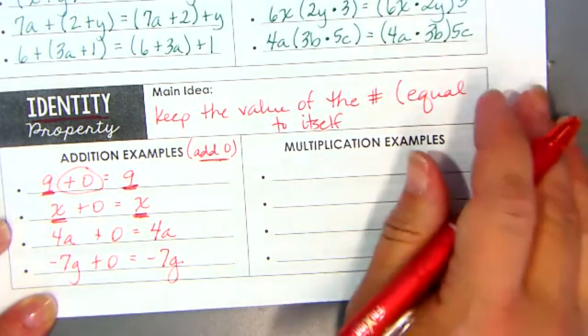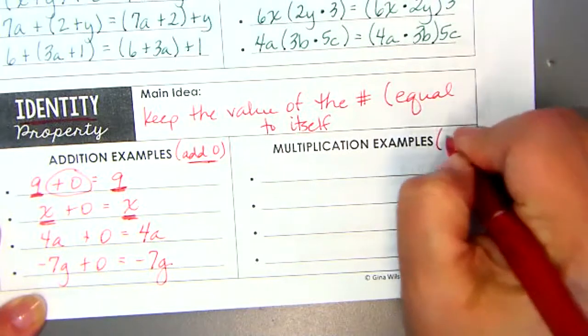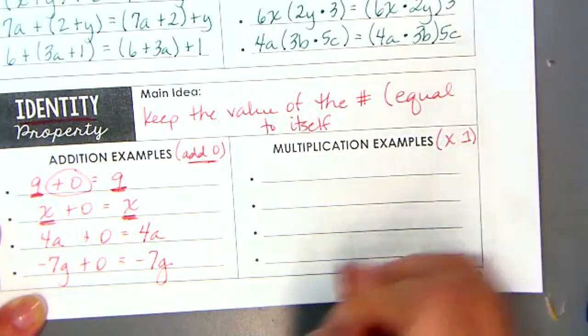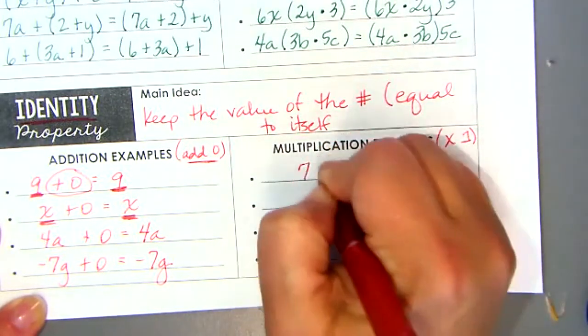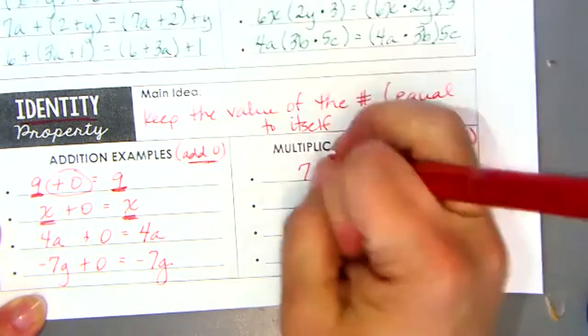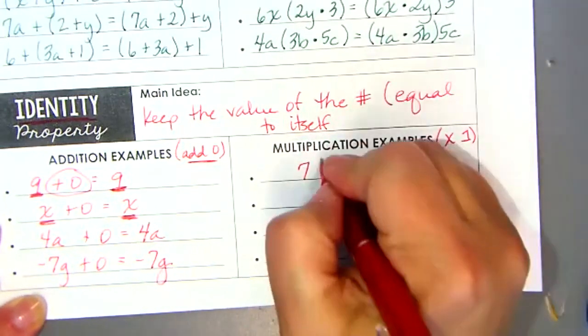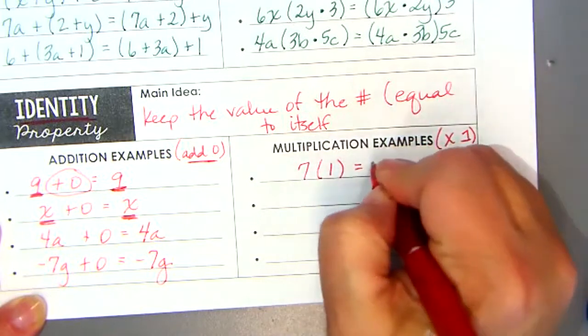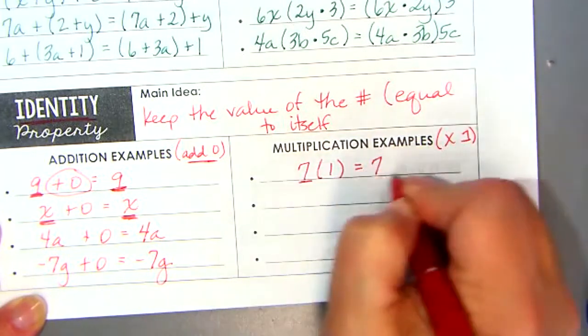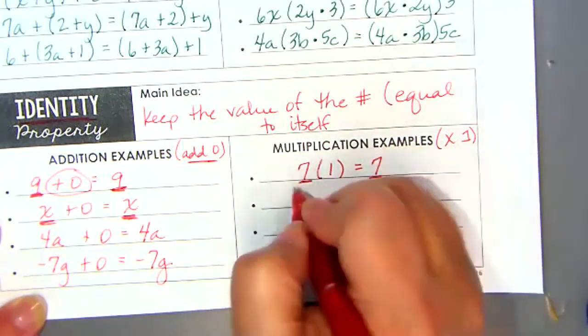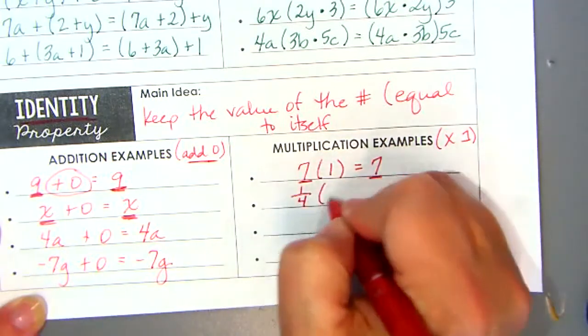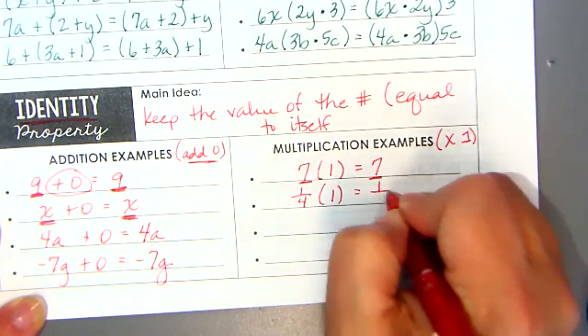Now we're looking at multiplication. That's when we're going to multiply times 1. So I'm going to have 7 times 1 equals 7. Notice it's equal to itself. 1/4 times 1 equals 1/4.